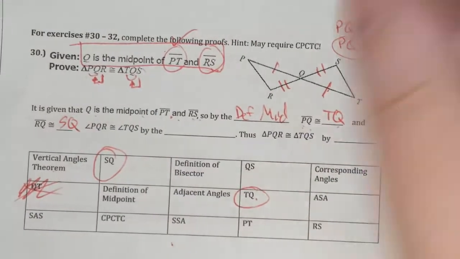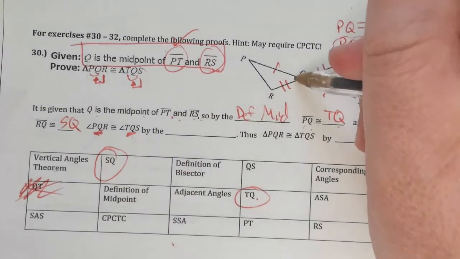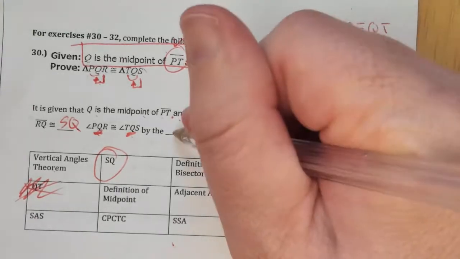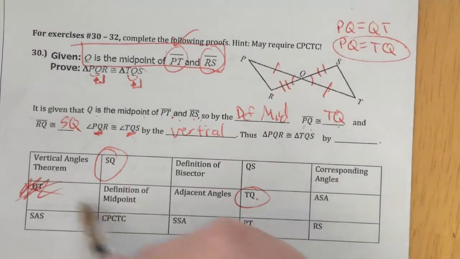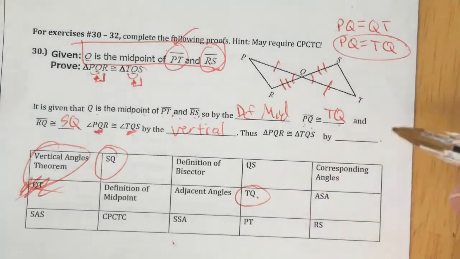Okay, then we're going the next step and saying Q is equal to Q. Now, why is that? Why is this equal to that? That's vertical, which is right there. Okay, and then finally, why are these two triangles equal?